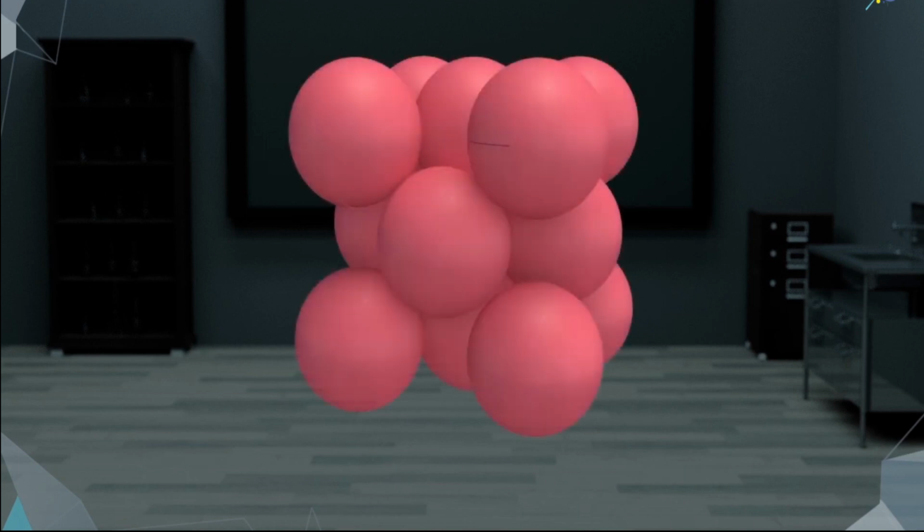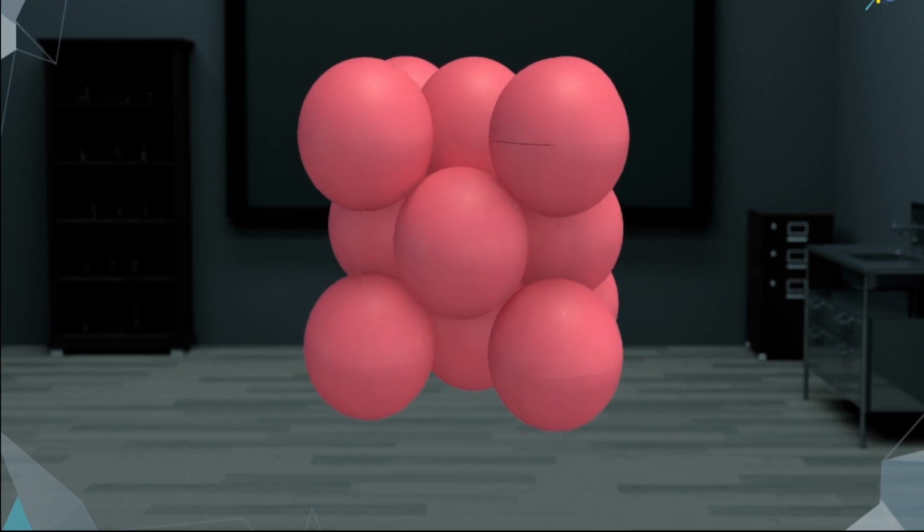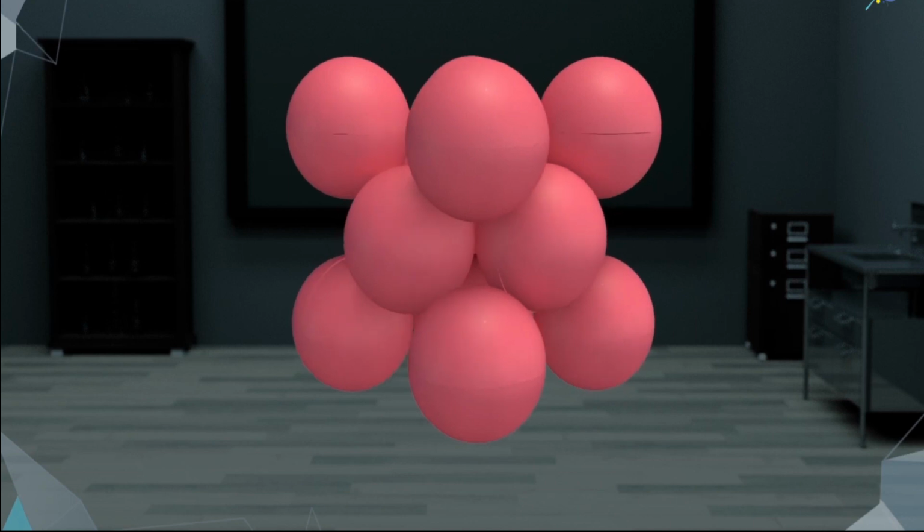Packing efficiency in HCP and CCP structures. Let us calculate packing efficiency in CCP structures. Cubic close packing is the same as face-centered packing.